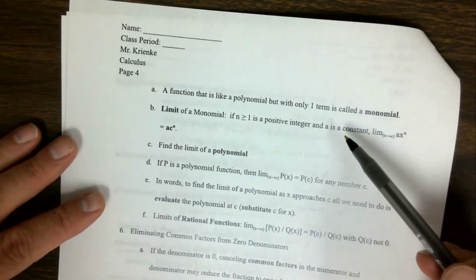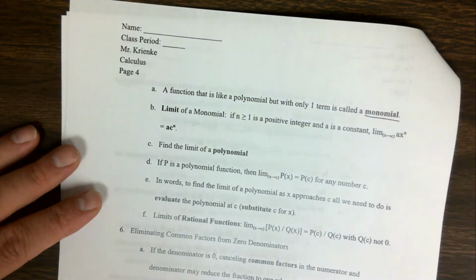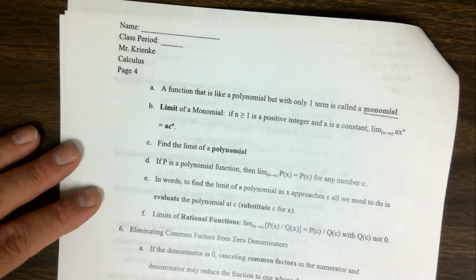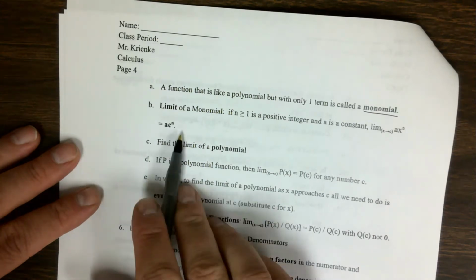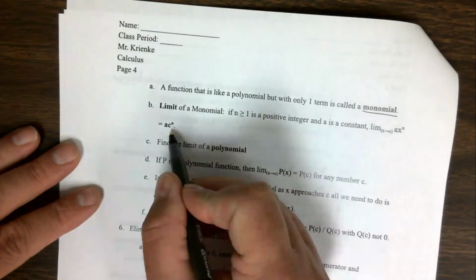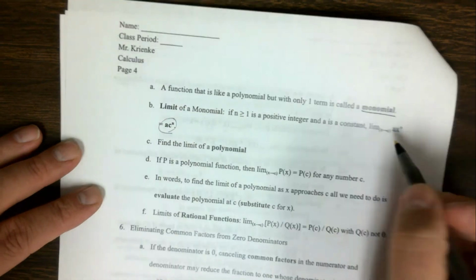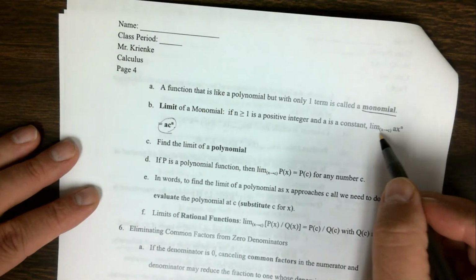So now we're going to talk about evaluating limits. If you have a function that's like a polynomial with only 1 term, that's called a monomial. The limit of a monomial, if it's a x to the n, would be a c to the n. So you're basically substituting, putting c where x was.